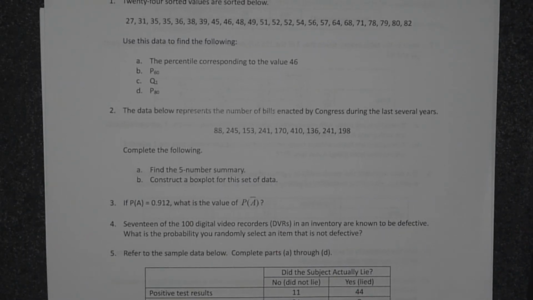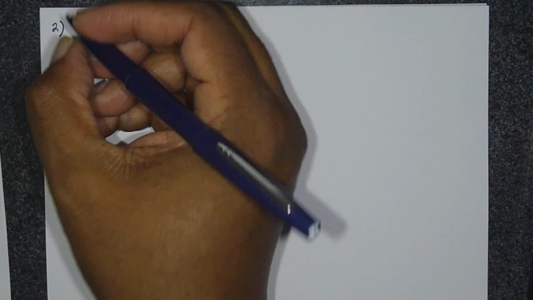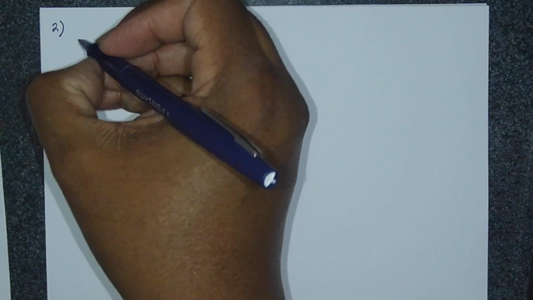And number 2, the data below represents the number of bills enacted by Congress during the last several years. And here we want to complete the following. Part A is the five-number summary, and then construct a box plot for this data set. Now, what I would do first is sort that data set in numerical order from smallest to largest.